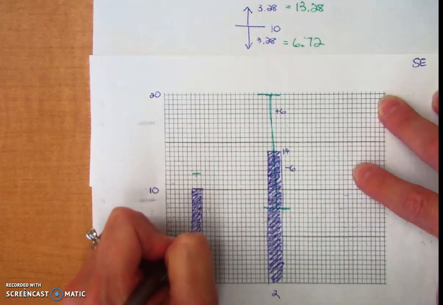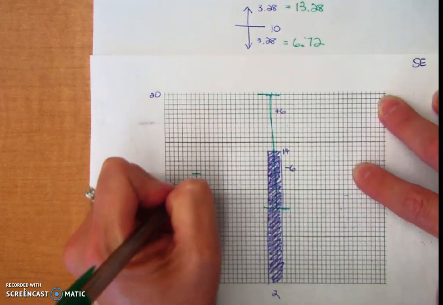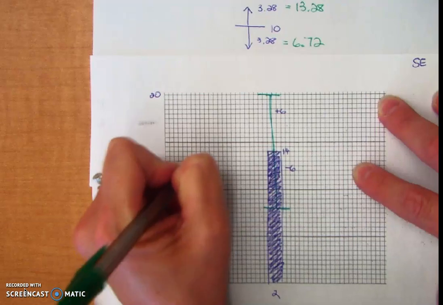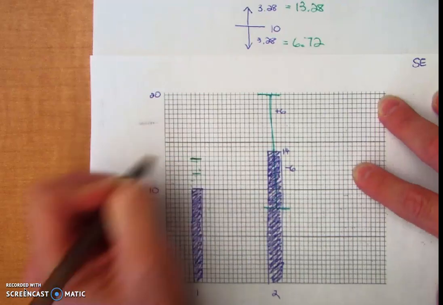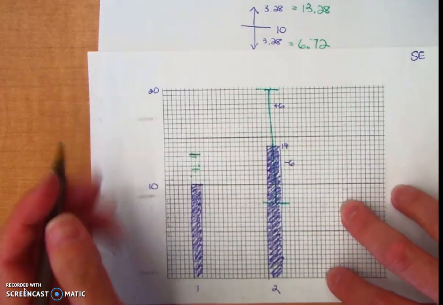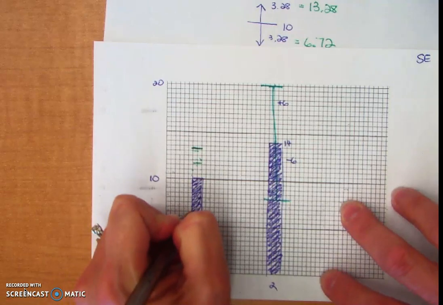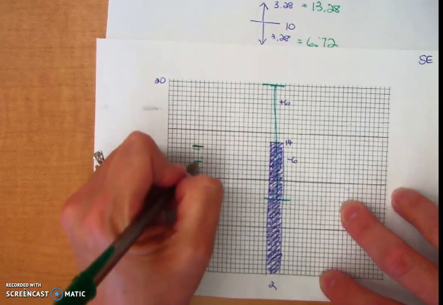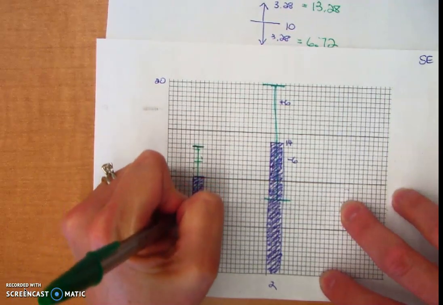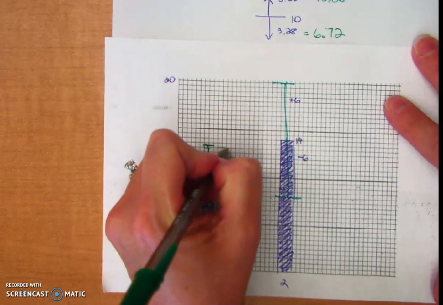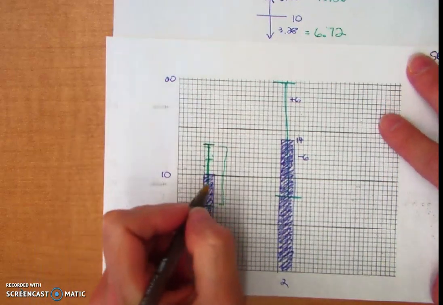So this is, oh wait, I didn't go the right place. Each of these is 1. I mean, each 2 is 1. So this is 1, 2, 13 point, okay, it should be right there. Okay, ignore all those other lines. It's the dark one. All right, and then down to, this is 5, 6.72. Okay, so this is my range for that one, okay?